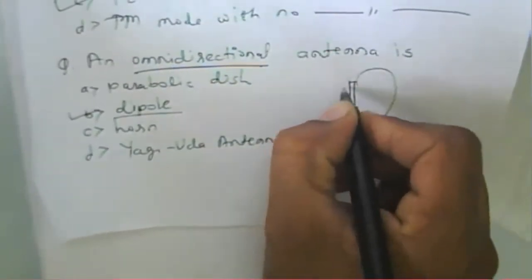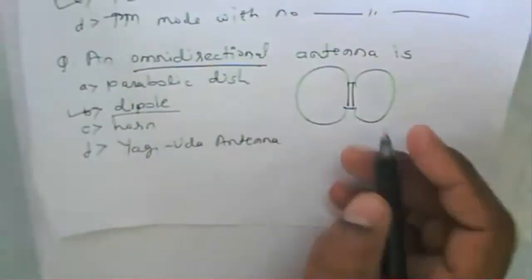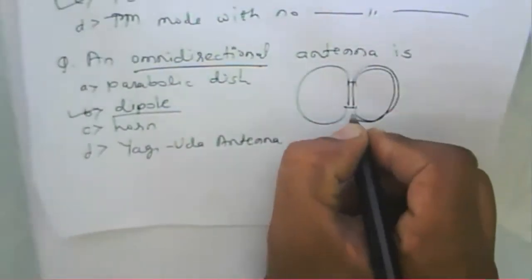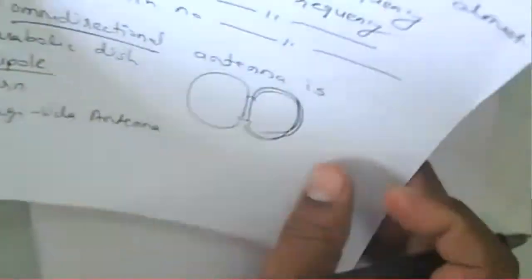Then suppose it is a dipole antenna. The radiation pattern for this dipole antenna is a donut shape here. So it will radiate the signal in all directions in one plane.